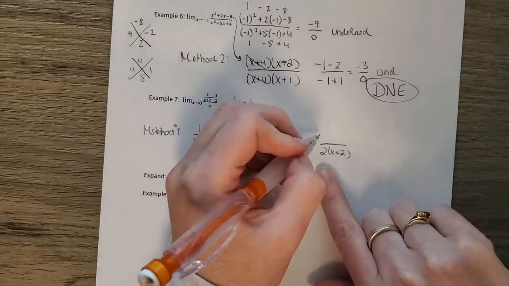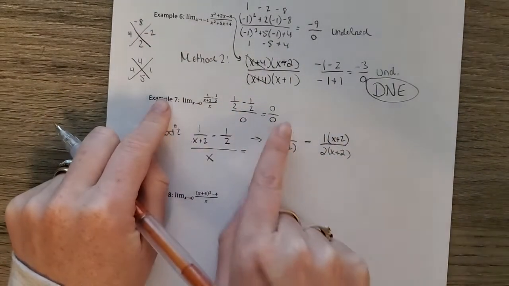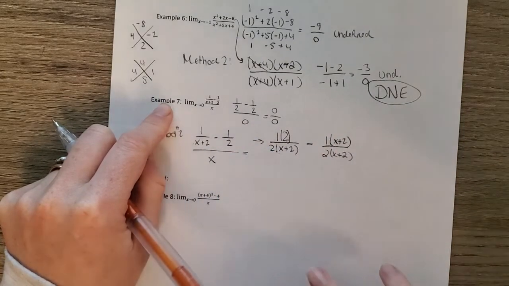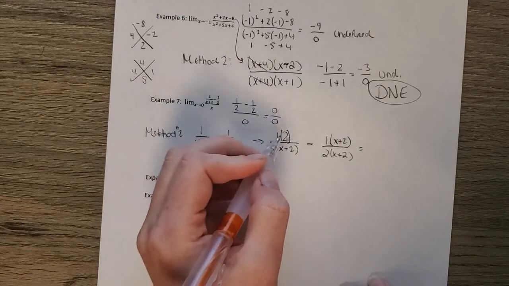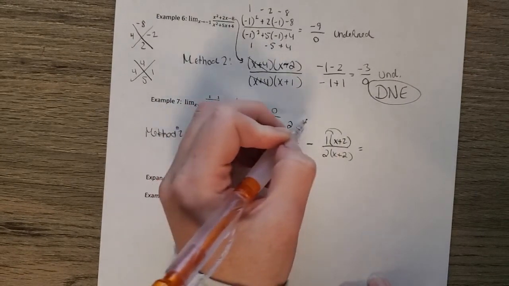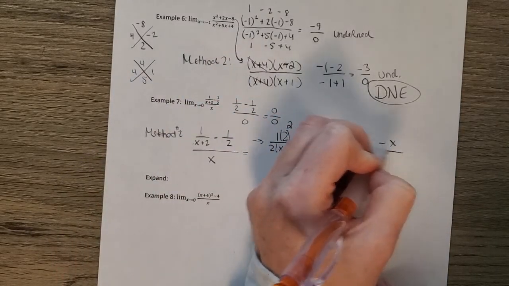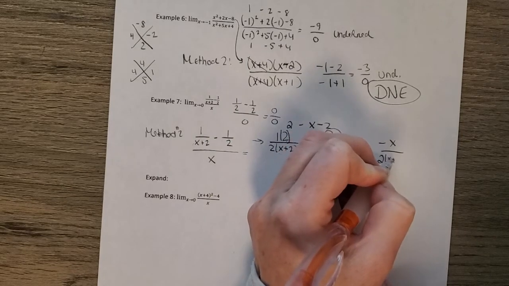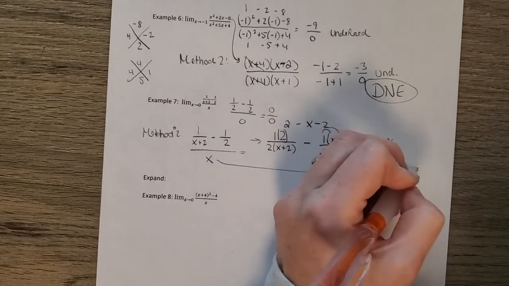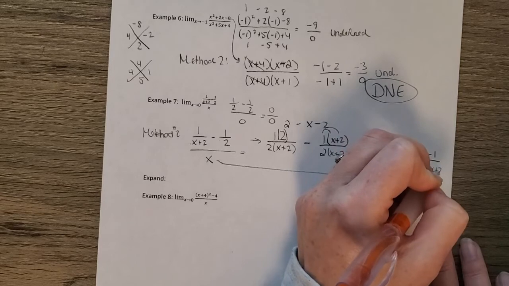And over here, I have a 1 on top. I now have an x plus 2 on the bottom, so I put it on the top. Again, if I cancel the 2's, I get back where I started. If I cancel the x plus 2's, I get back where I started. So now I need to simplify this. On the top, I have 2 minus, if I distribute this, x, and then minus 2, which would just give me negative x over 2 times x plus 2. And that whole thing is over x. If I simplify that, I'm going to get negative 1 over 2 times x plus 2.